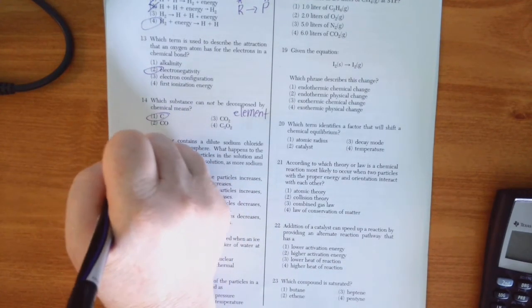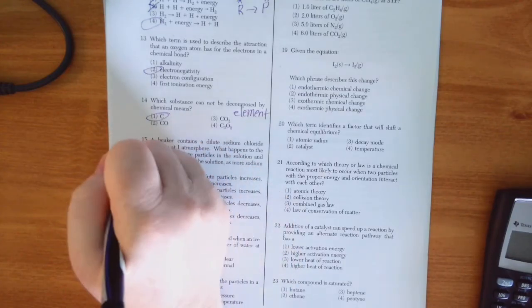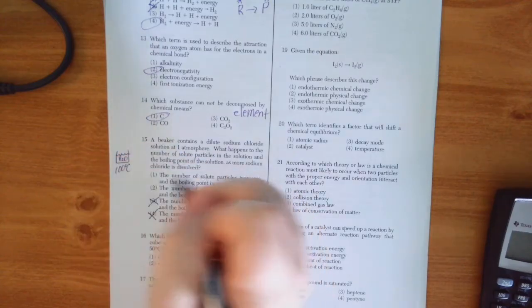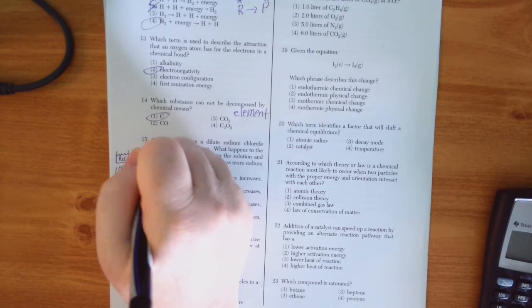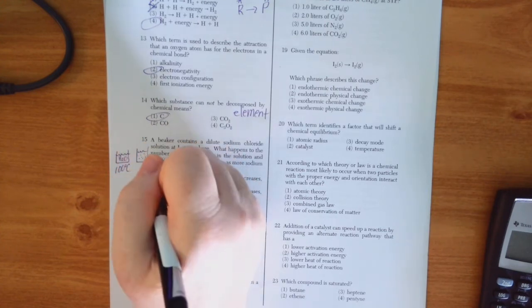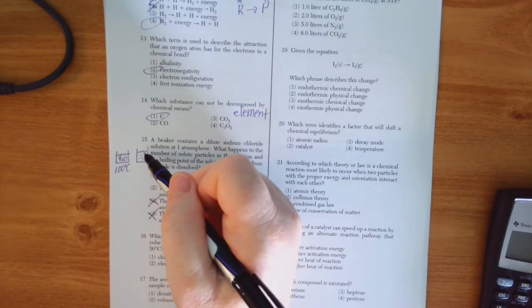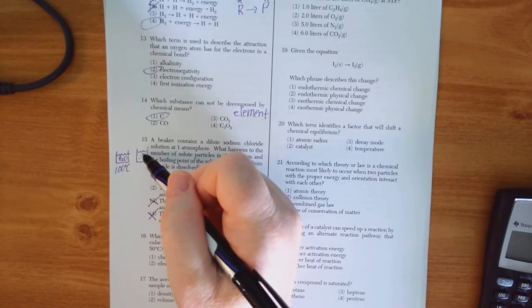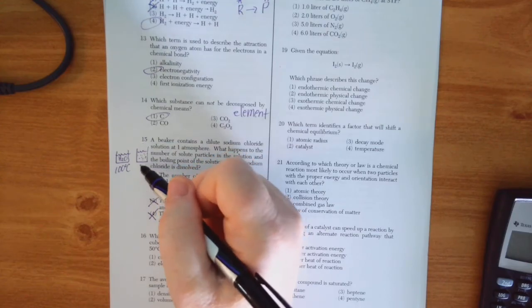So here's the thing. If we have pure water, its boiling point is 100 degrees Celsius. When we add stuff to water, like things that aren't water, in order for the water to boil, a liquid water molecule has to leave the solution and become a gas, right?